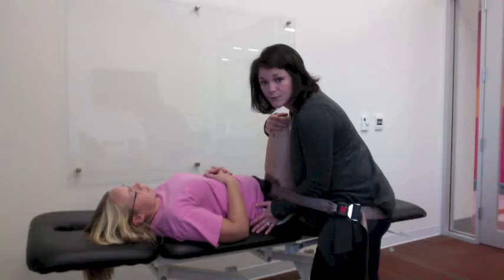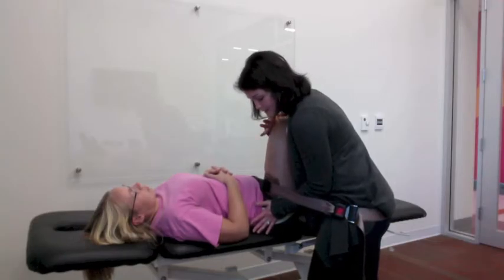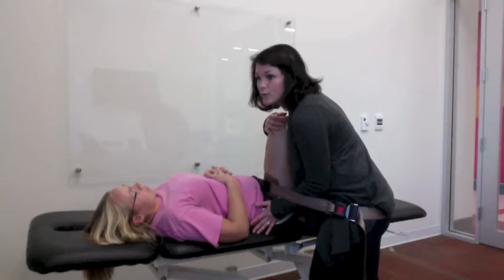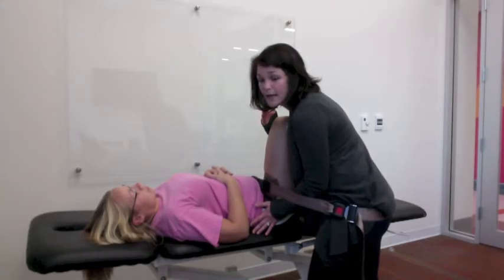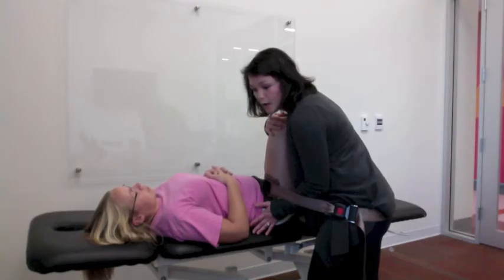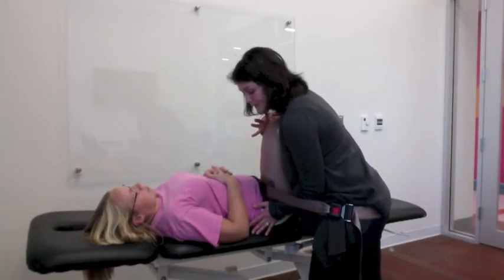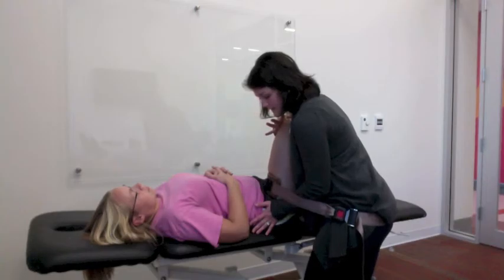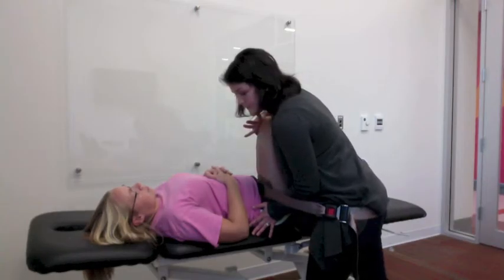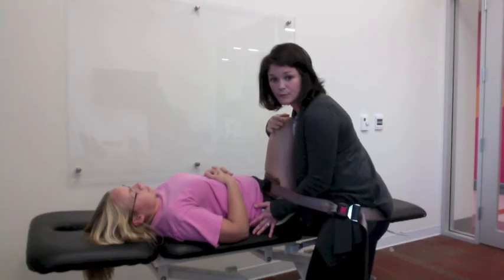To add physiological motion, you would go through the same steps. You would stabilize the pelvis. You would laterally distract with the mobilization belt, you would apply a posterior mobilization and then flex the patient's hip up at the same time. You can then ask the patient to help you once they get used to the movement.